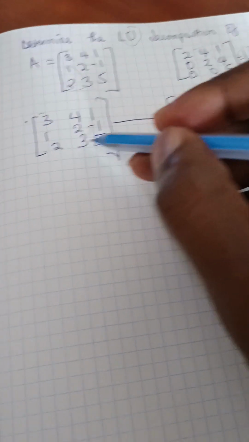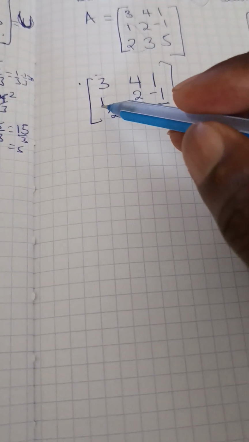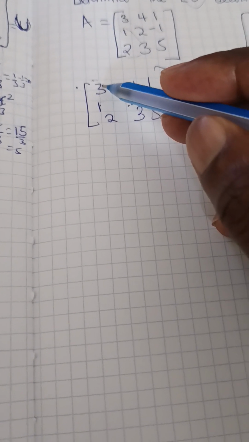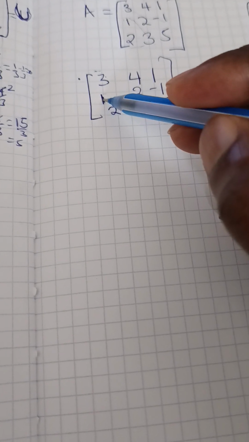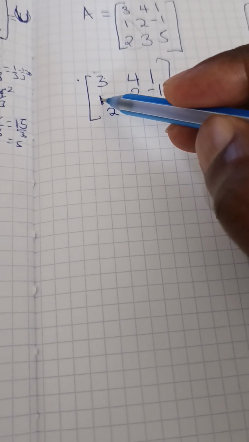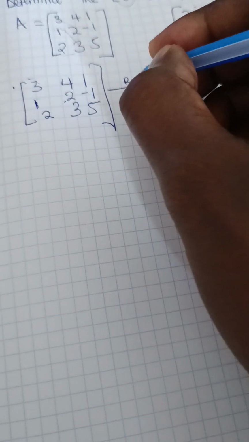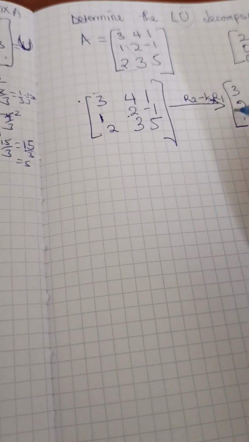So when you look at this, how are we going to solve it? We were dealing with row 2 and row 3. I'm going to get row 2 and I subtract a third of row 1. Row 2 minus a third of row 1. That is if I want to create a 0 here.